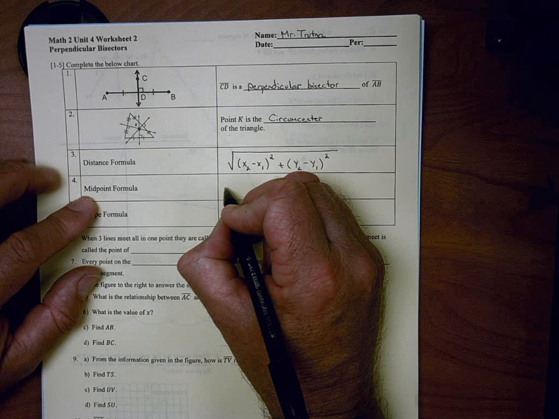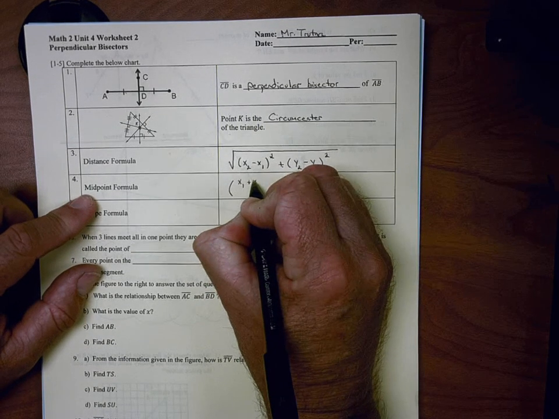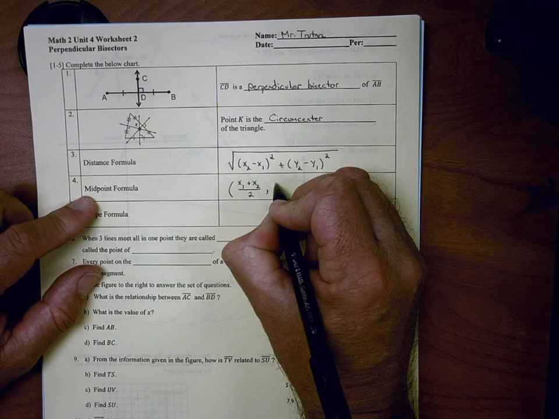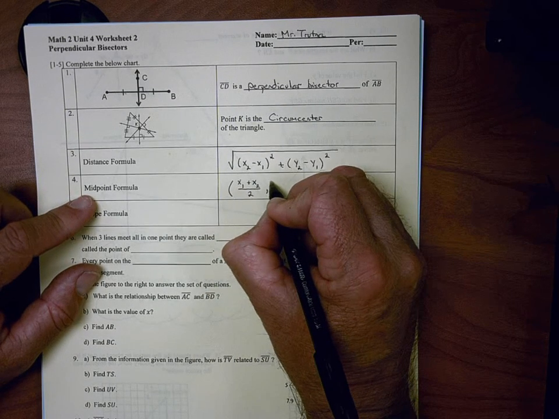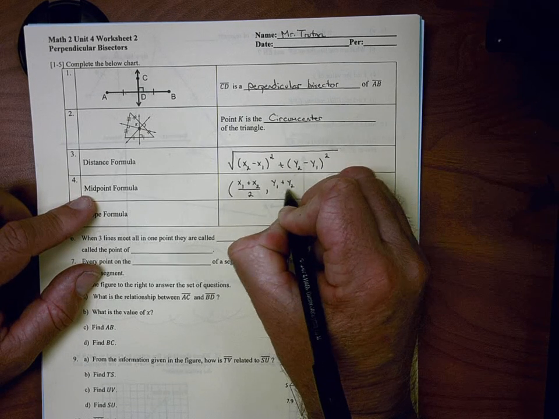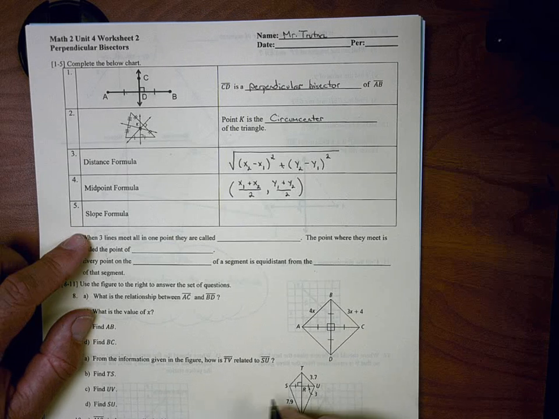Okay, number 4, the midpoint. Well, the midpoint formula is x1 plus x2 divided by 2. Then we put a comma to indicate that we are going to find an ordered pair, and then y1 plus y2 divided by 2.